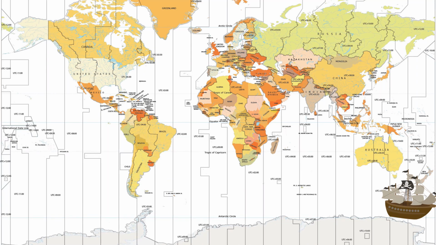For example, it will be 4 p.m. at 60 degrees east longitude when it is noon at the prime meridian, whereas it will be 8 a.m. at 60 degrees west longitude.